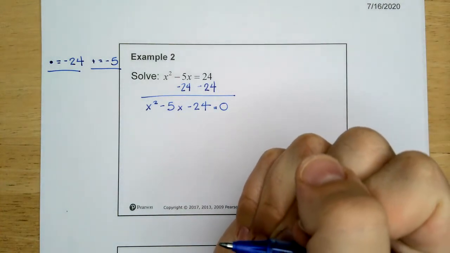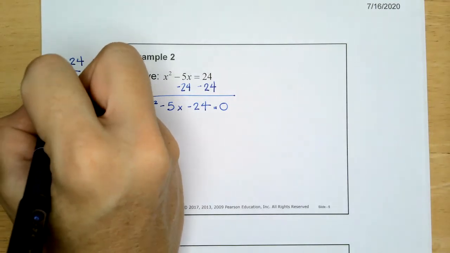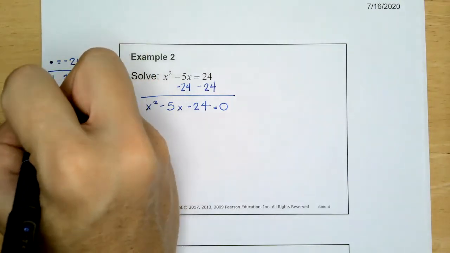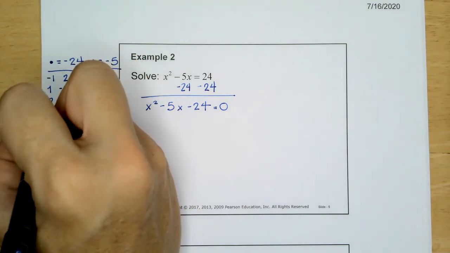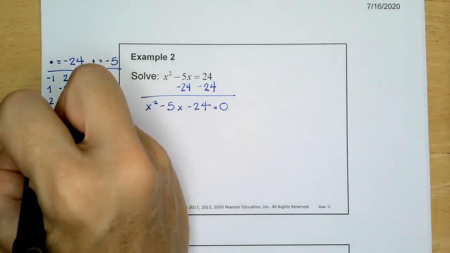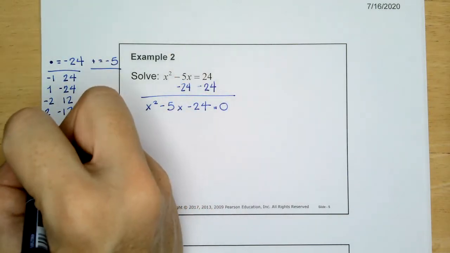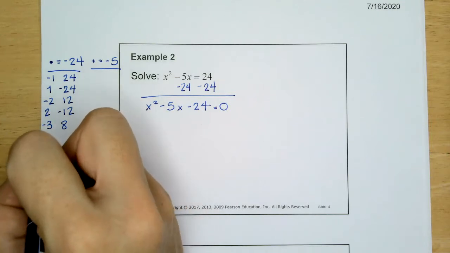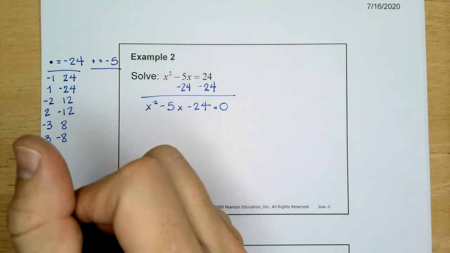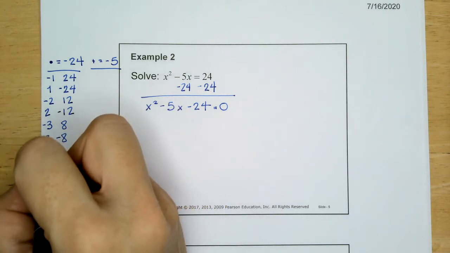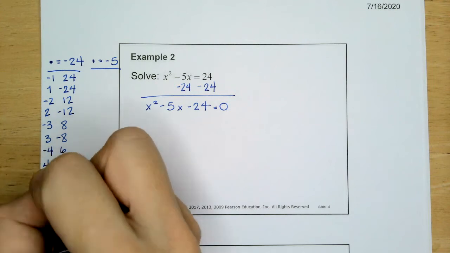The factors of negative 24 are -1, +24, +1, -24, -2, +12, +2, -12, -3, +8, +3, -8, and -4, +6, and +4, -6.